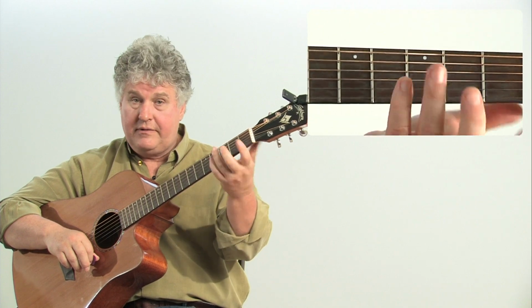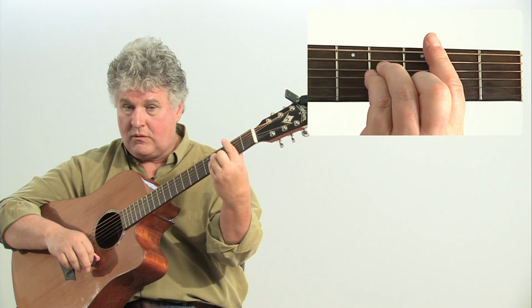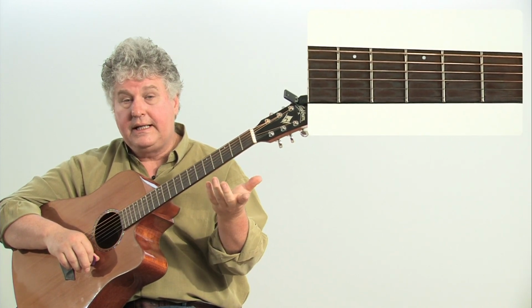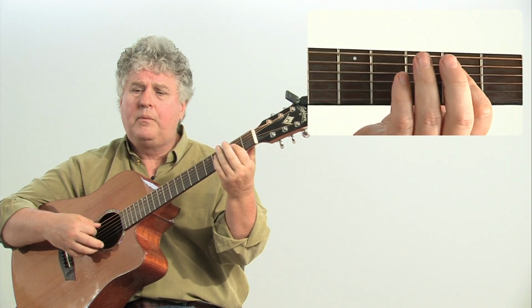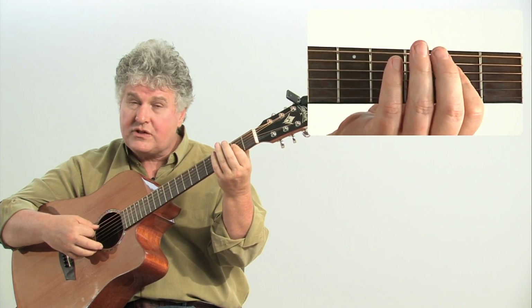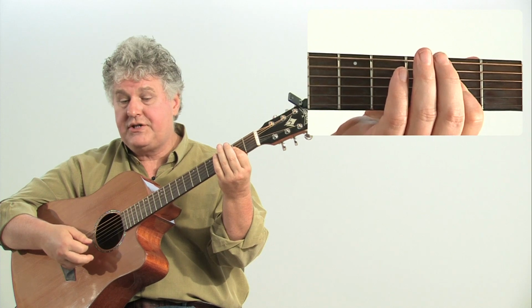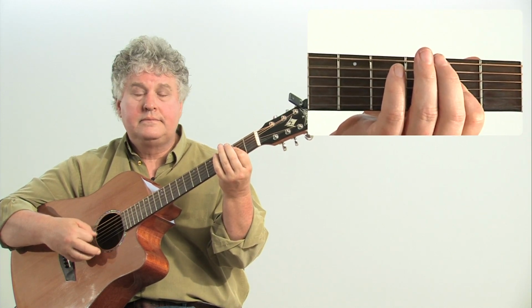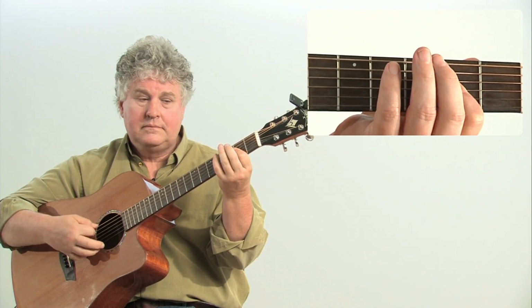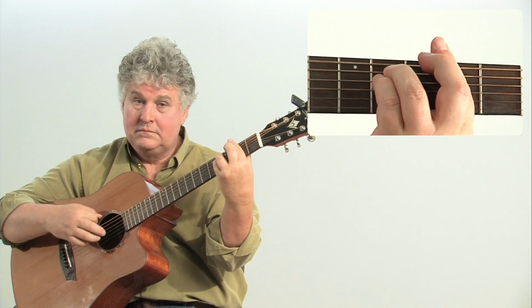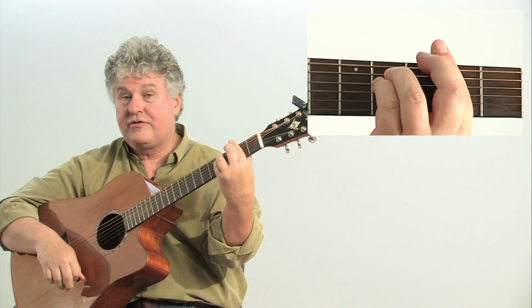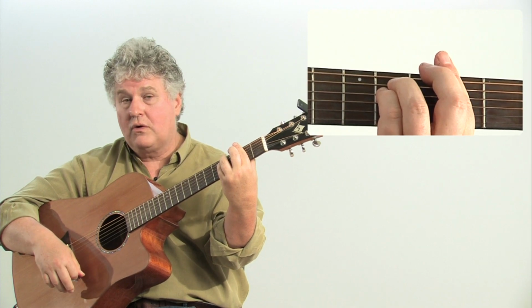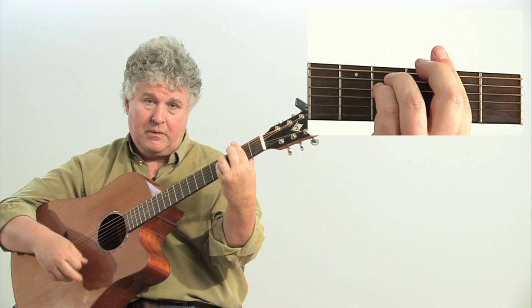Now we've already discovered that in the key of D you've got this B minor chord, which is a little bit of a challenge. In the key of A, my 6th chord in this open position, now we have an F sharp minor. So the 6th chord in the key of A is an F sharp minor.